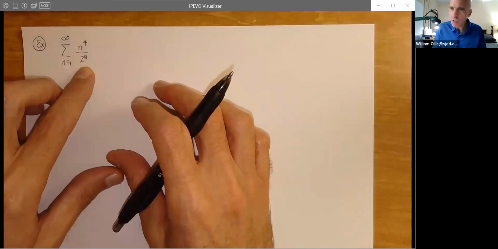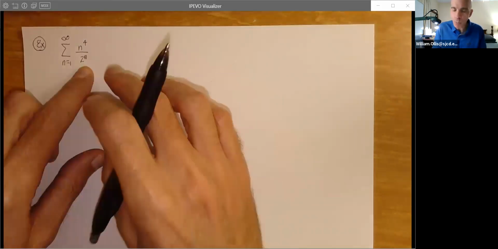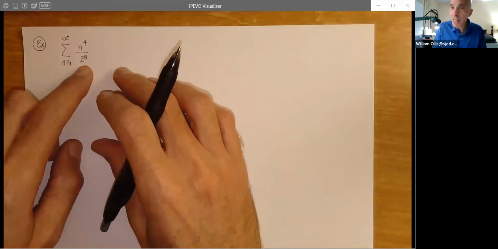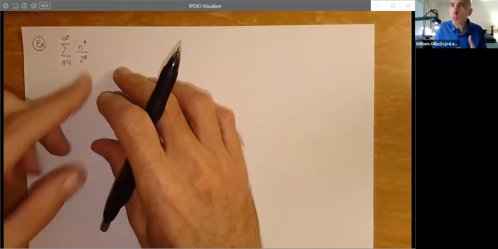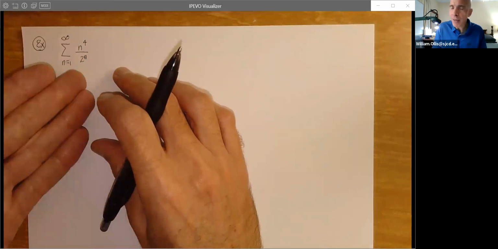Maybe the limit comparison test, no, because we don't really have a good series to compare this to. But what we do notice here is that we've got lots of powers. We have a power function and we have an exponential function that deal well with the ratio test. And then of course, we certainly don't want to integrate that.